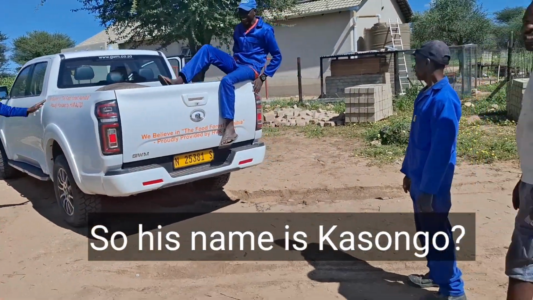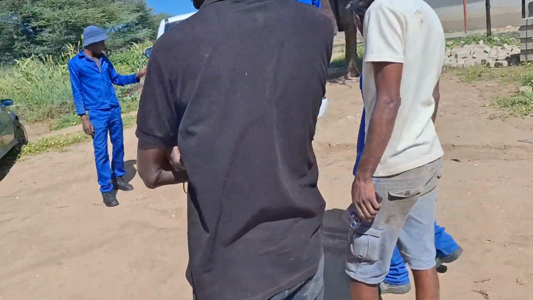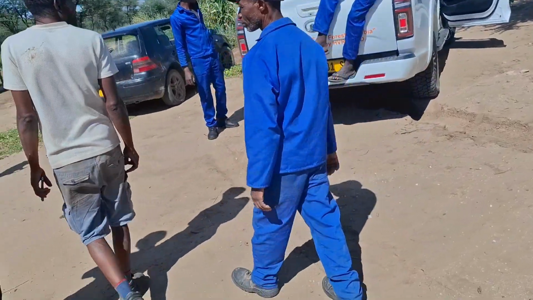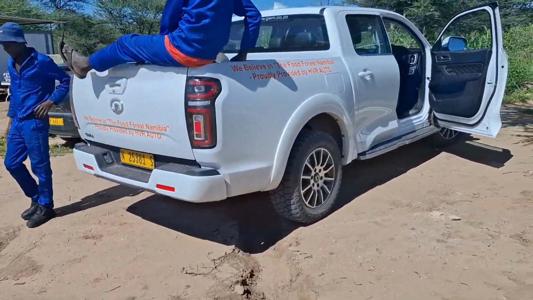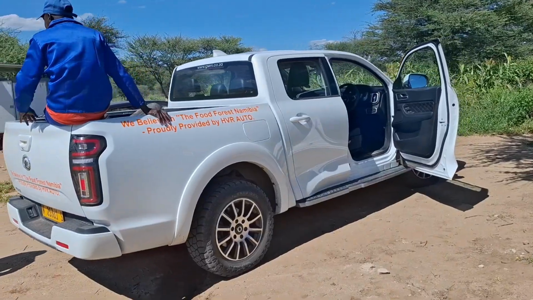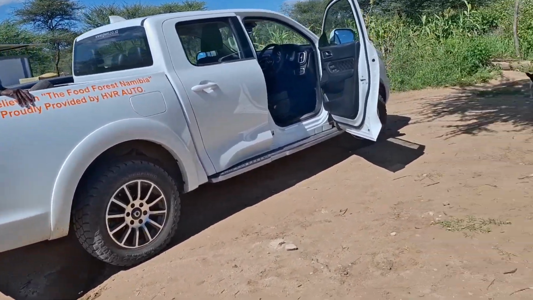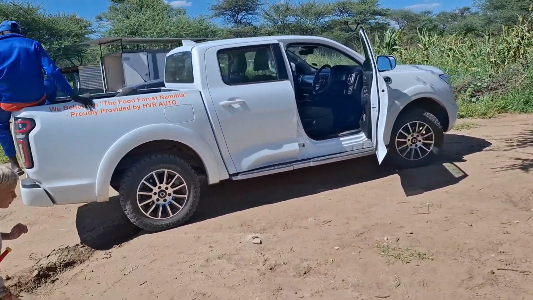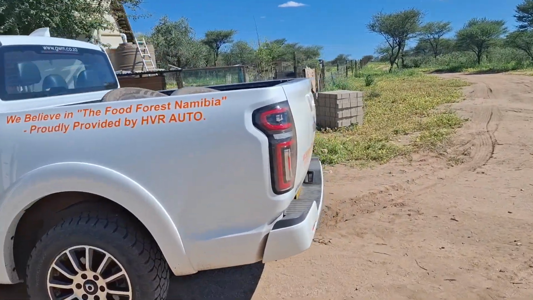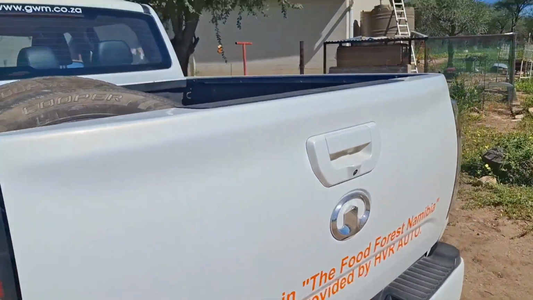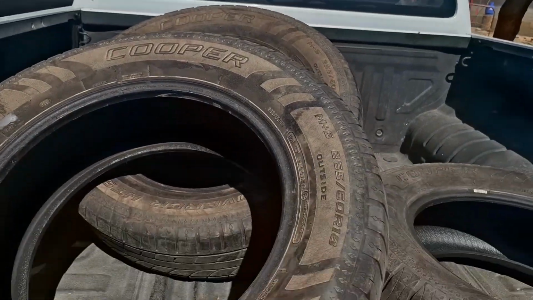So the guys decided to name it Kasongo, which is a warthog in their language. And I think this is a legitimate name. Kasongo, the warthog. I showed this to Lucas and he almost passed out. He thought this was very cool. You open it here. I also haven't discovered all the features yet.